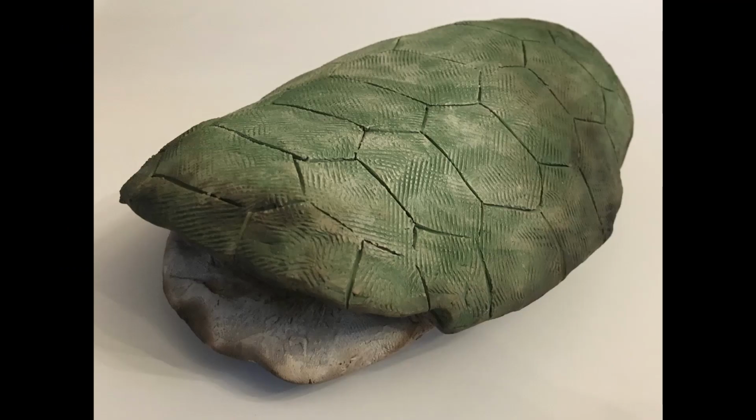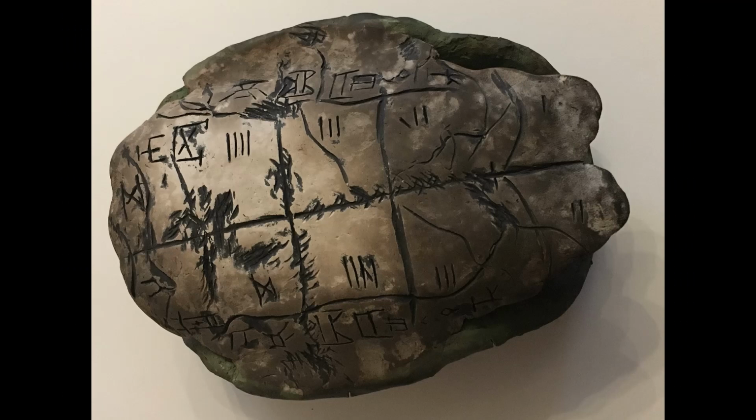This is an oracle bone made from clay. The earliest bones were made from the skulls or shoulder blades of oxen, sheep, horses, and deer. Oracle bones like this tortoiseshell were used to foretell the future.